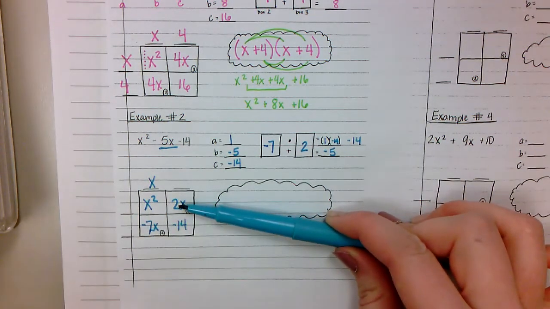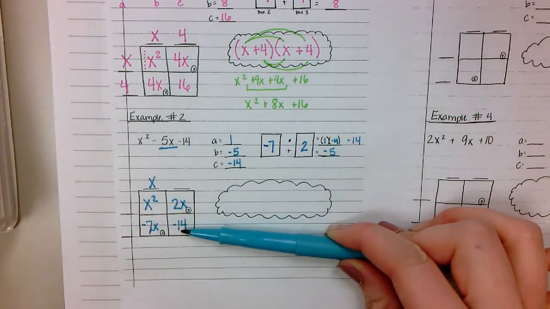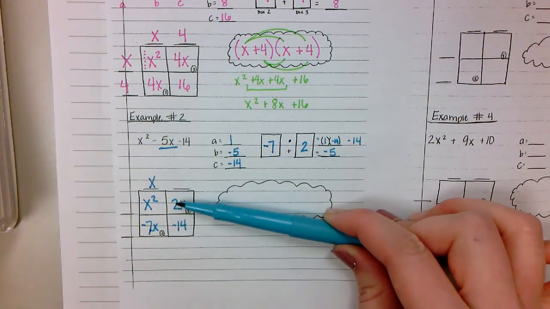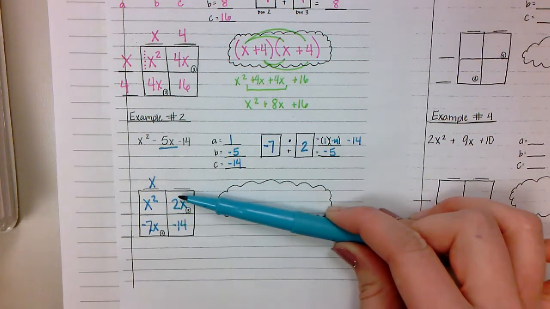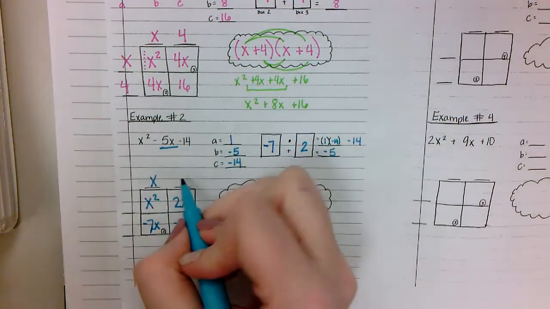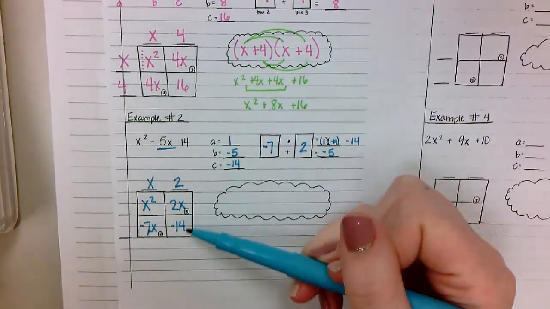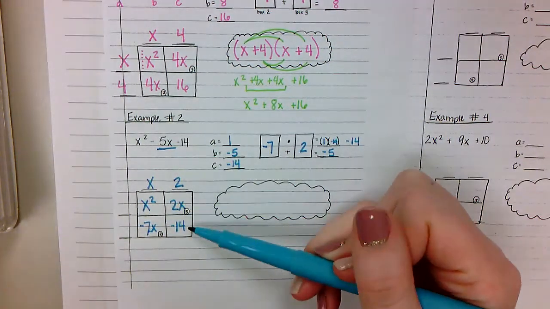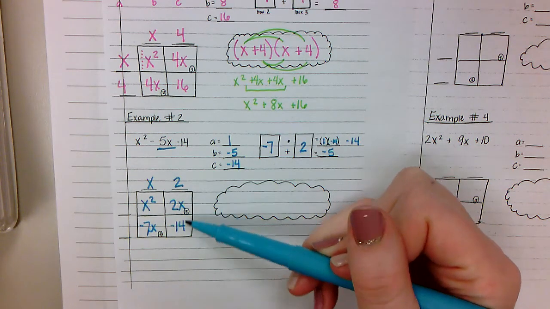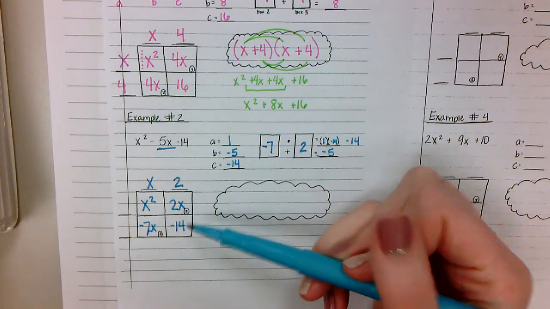2, right? 2 can go into 2 one time, and 2 can go into 14 7 times. And I can't do a number bigger than 2 because I can never go bigger than my smallest number. So 2. And then is there a common number of x's that they both have? No, only this one has an x. So there's no variables that I can pull out.